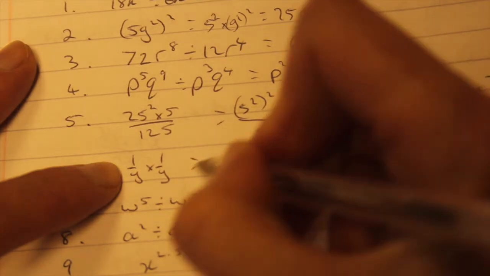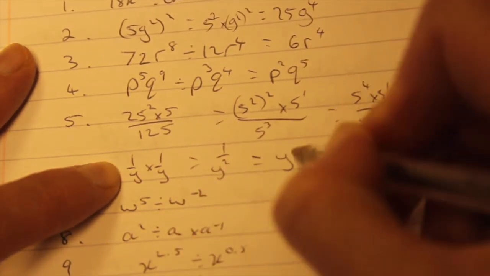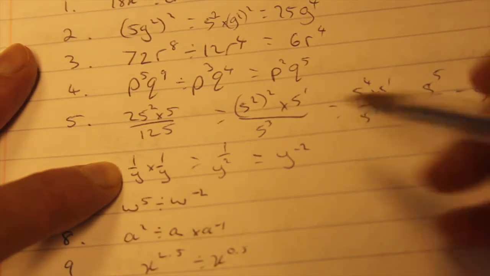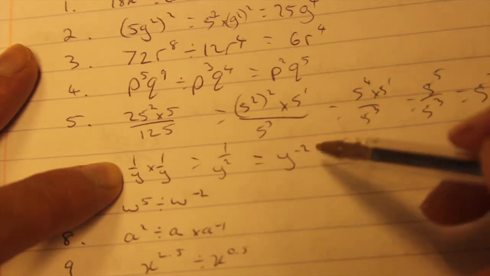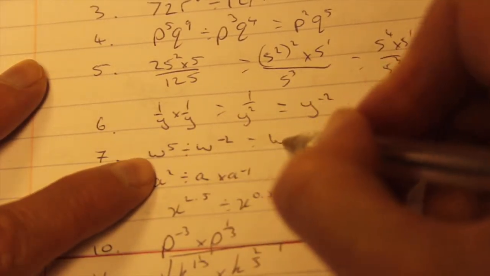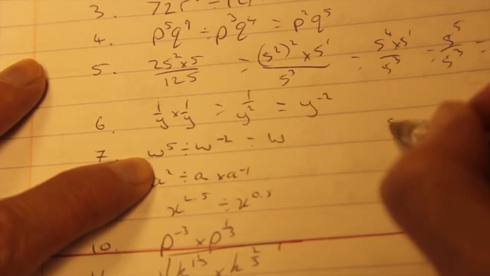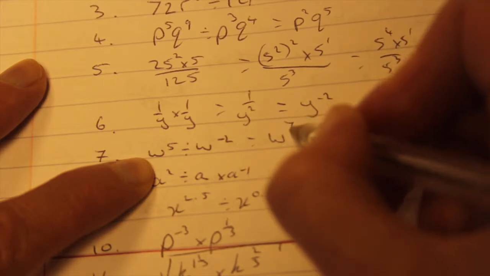Number 6, 1 over y squared. T4 people, you could write that as y to the minus 2. A minus index lets you toggle between top and bottom, so that could be written as y to the minus 2. This one here, dividing numbers, subtract the indices. So it's 5 minus minus 2, 5 plus 2, 7.